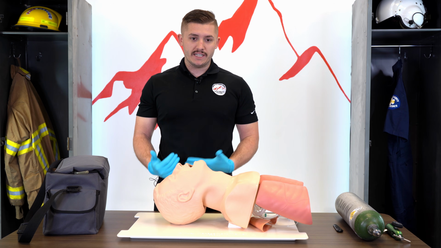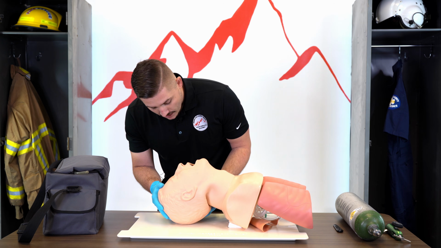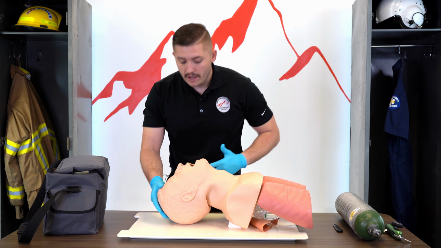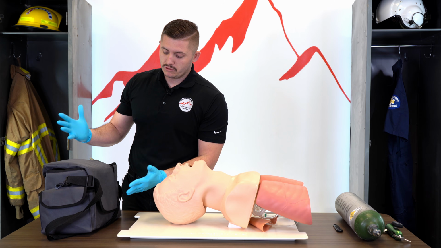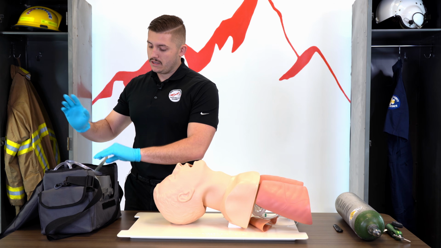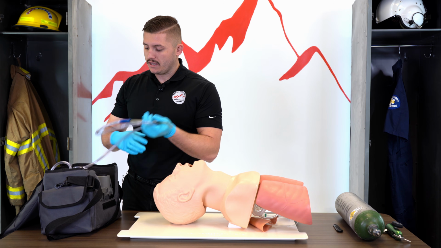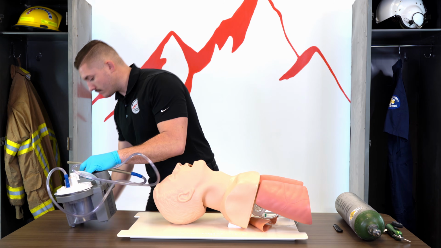So what I have to do as an EMT is now suction the airway. So I'm going to do my head tilt chin lift. I notice I have secretions in the airway. I'm going to now suction. So I'm going to get my suction kit out. Typically, you'll see it in some sort of bag or kit like this. Flip it open. You can leave your suction machine in the bag if you'd like. Some people will actually take it out of the bag.